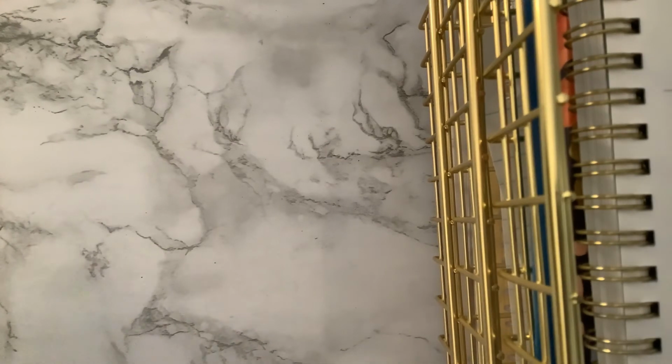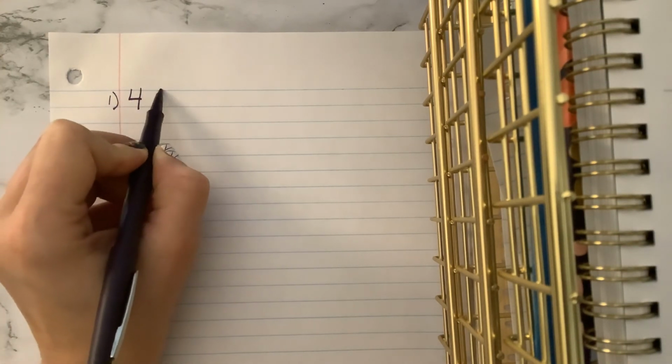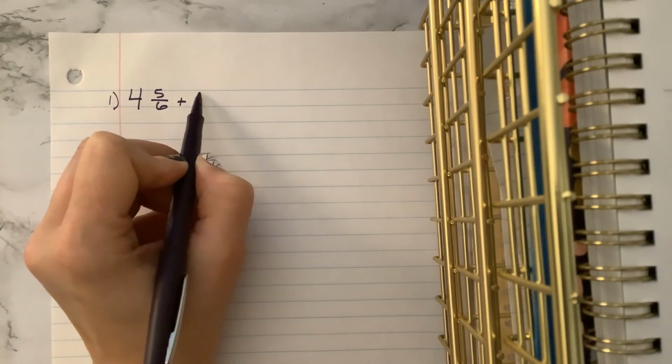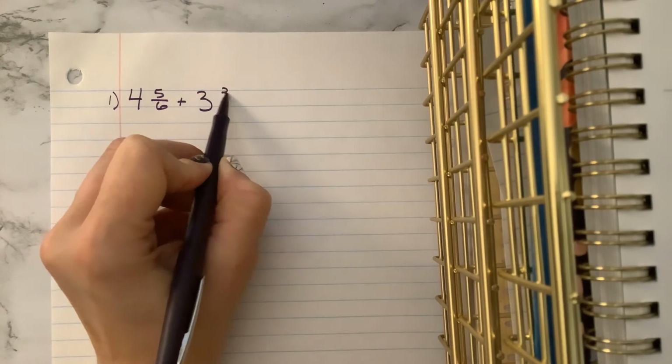Okay, fifth graders, I'm going to give you 3 problems to work on right now on your own. So your first practice problem I'm going to ask you to do is 4 and 5/6 plus 3 and 3/10.